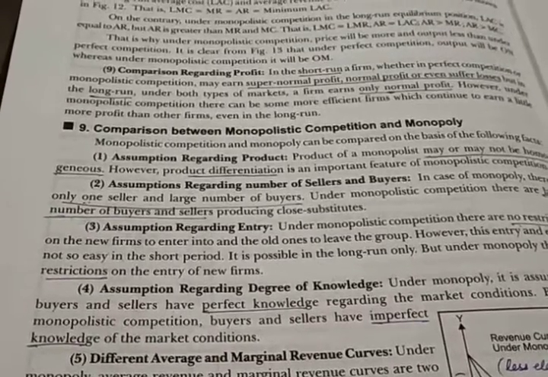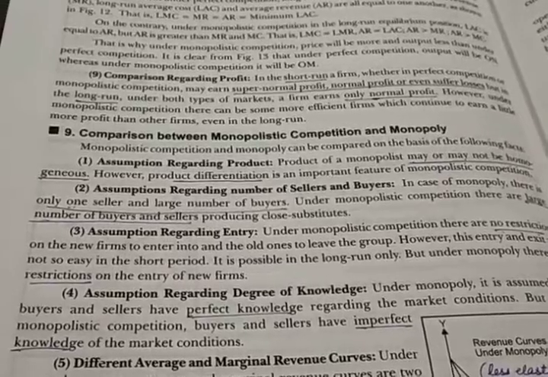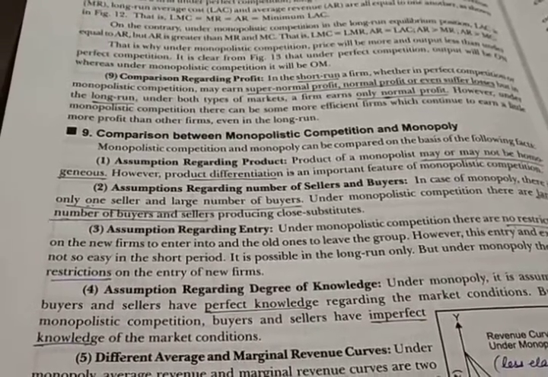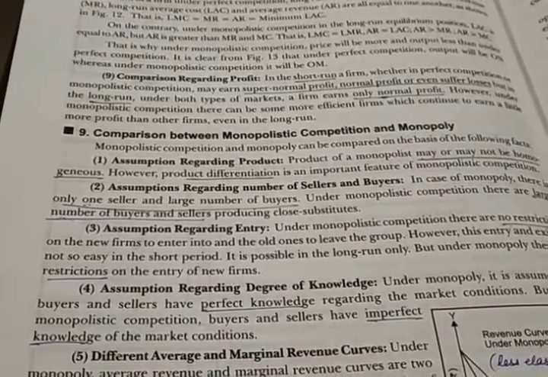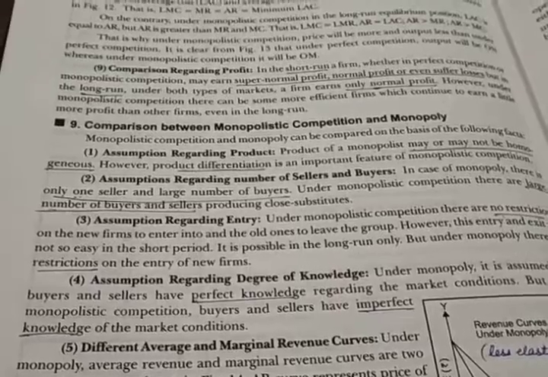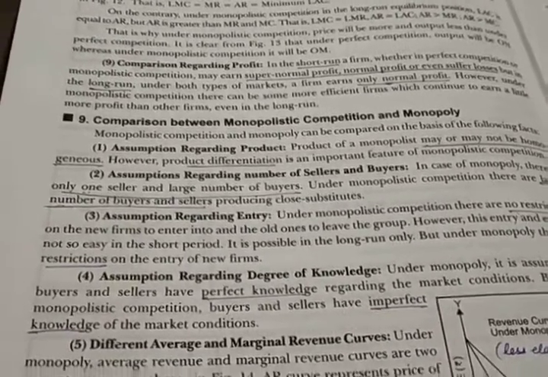Then comes the assumption regarding entry. In the market of monopoly, there are restrictions on the entry of new firms in the market, but in monopolistic competition, in the long period of time, new firms can enter the market and old firms can exit the market.